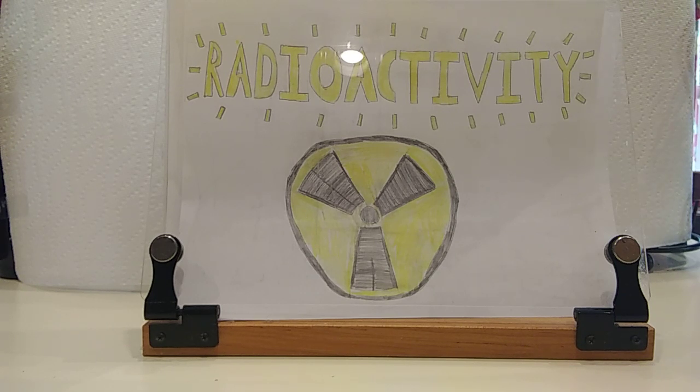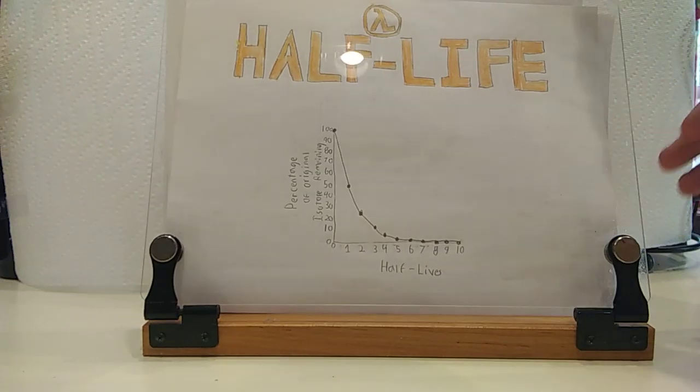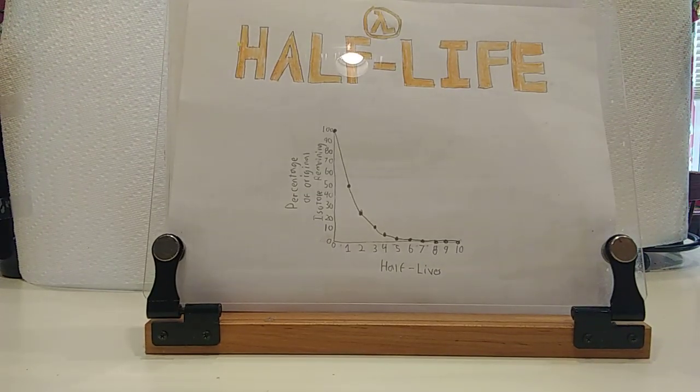Now, when one half of a decaying sample decays, it's known as a half-life. Now, there's three types of radioactive decay: alpha decay, beta decay, and gamma decay.